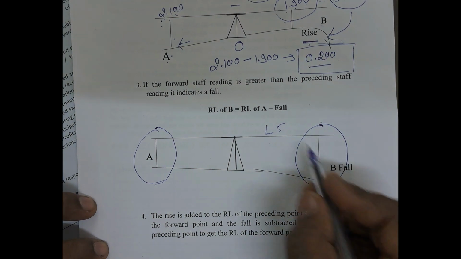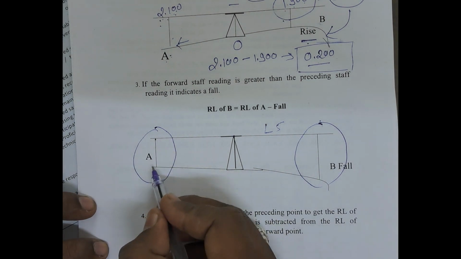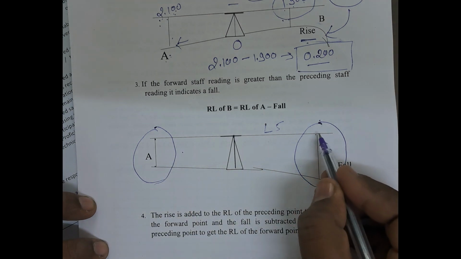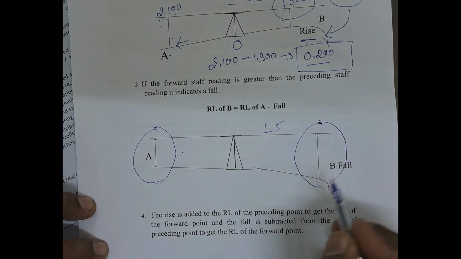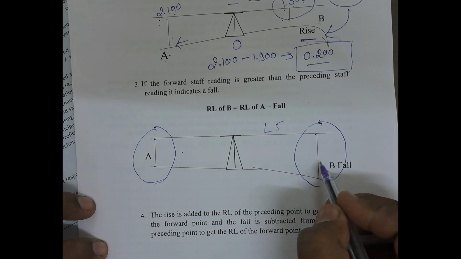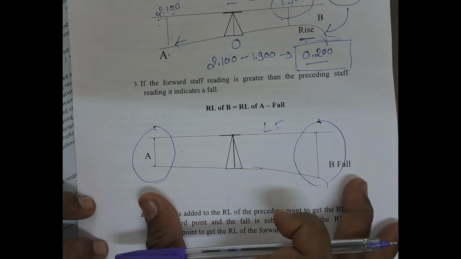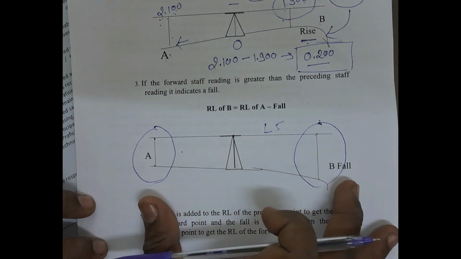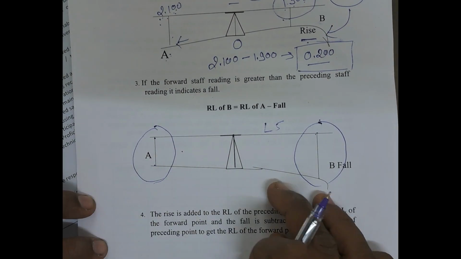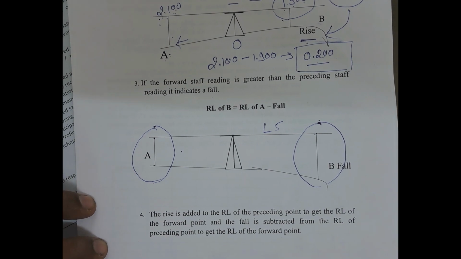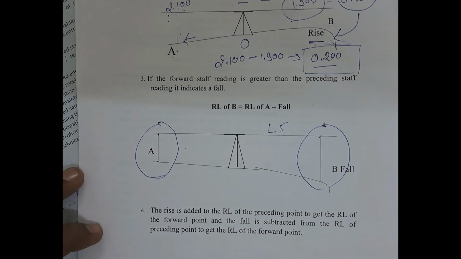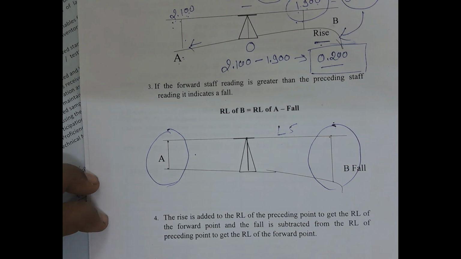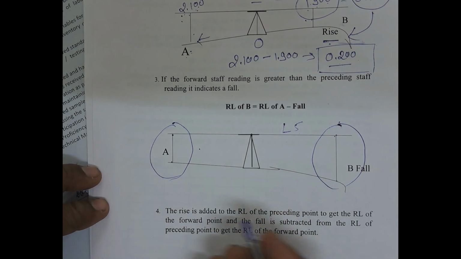Here the distance between the line of sight and the point is lesser, and here the distance between the line of sight and the ground point is larger. So by your own observation, you can find that this will be a fall, but you need to calculate how much the amount will be. So you need to find the difference.